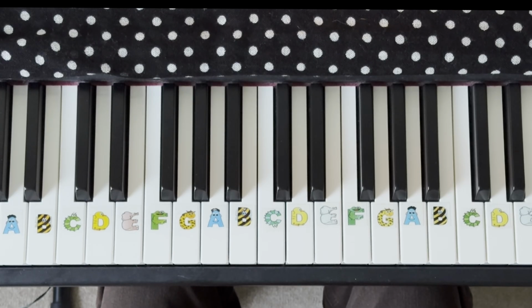A flat sign looks a bit like the letter B, but just slightly squashed up. If you see a flat sign written next to a note, just to the left of the note in fact, it means that that note is lowered by one step. So you play the note immediately to the left.